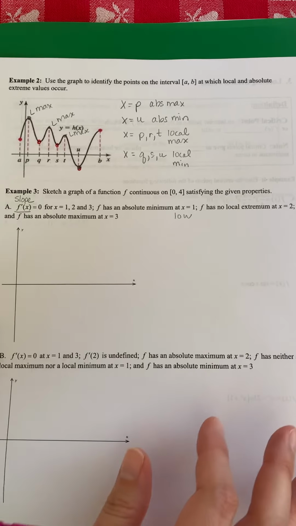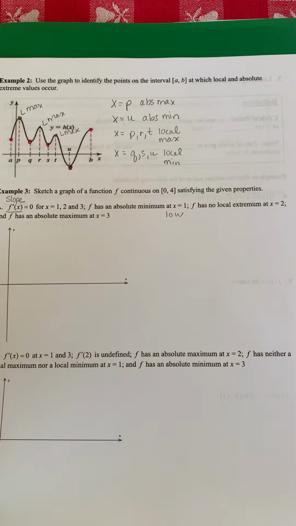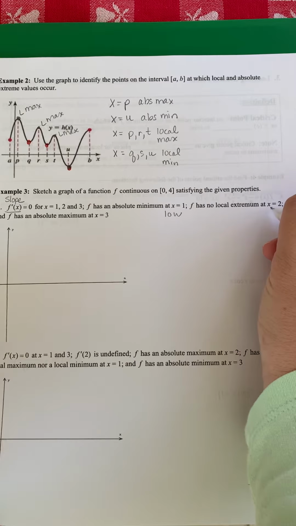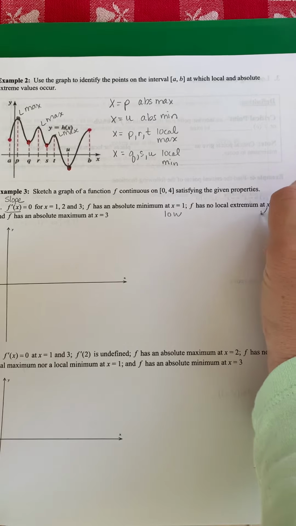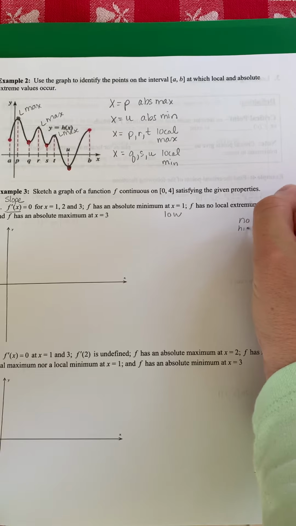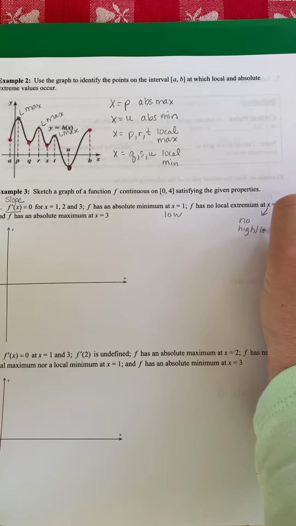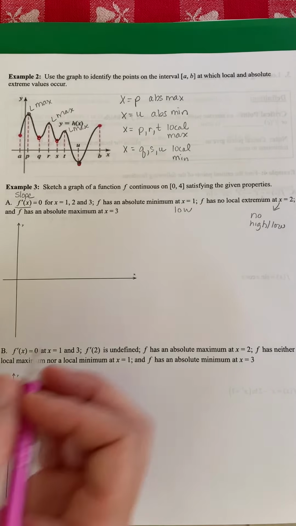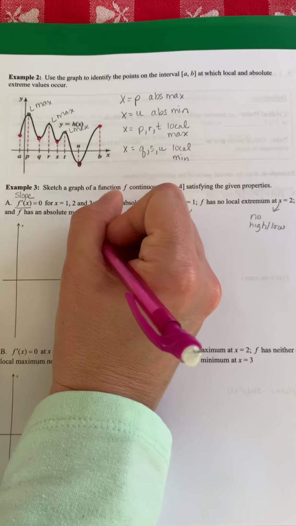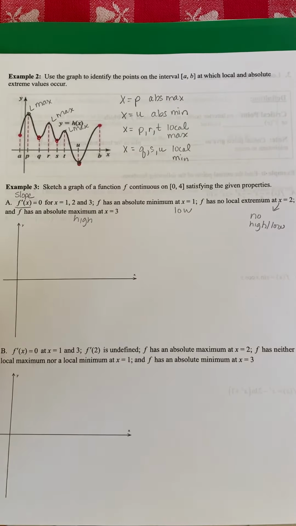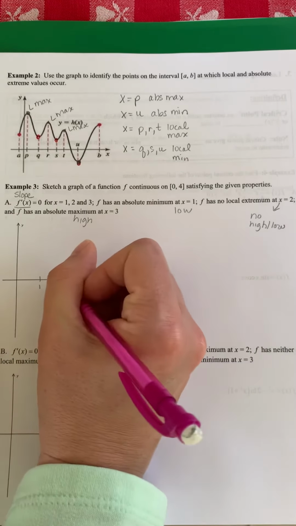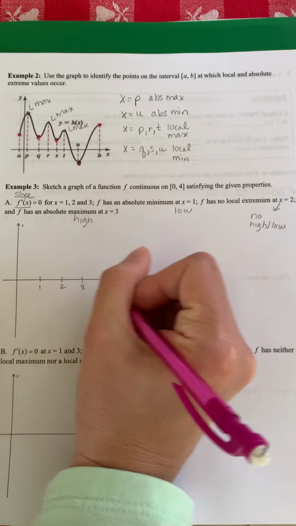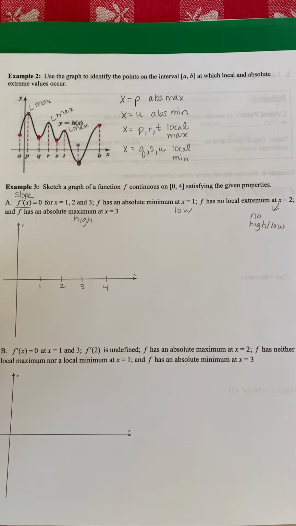We have no local min or max at x equals 2, so we'll just make a note that we don't want any highs or lows there. And then finally, we want an absolute max, so this is going to be a high spot at x equals 3.